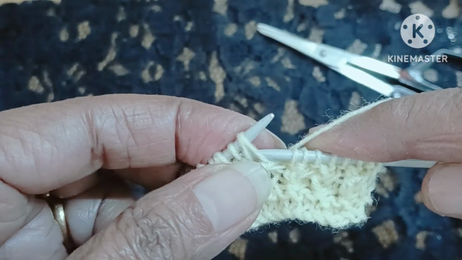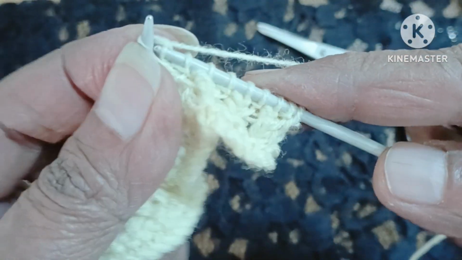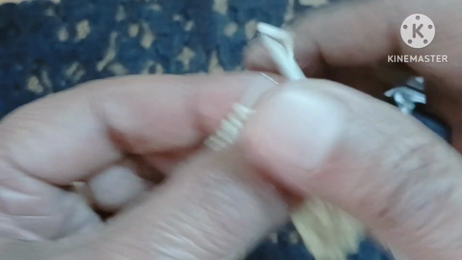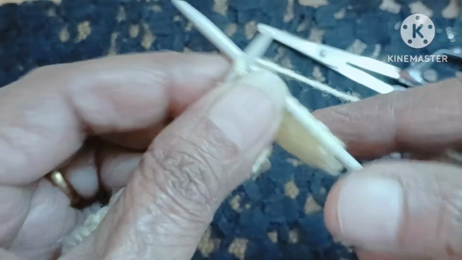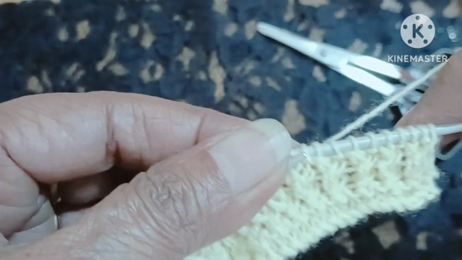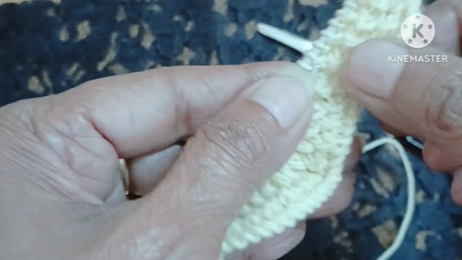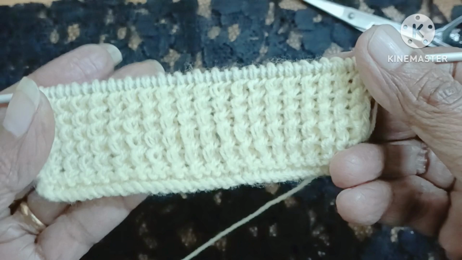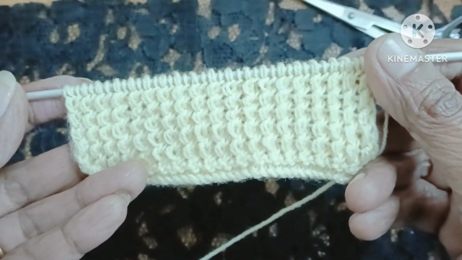Purl 1, yarn back, knit both stitches together and drop, purl 1, knit 2 stitches together and drop and complete the row. Yes, I have completed this pattern.